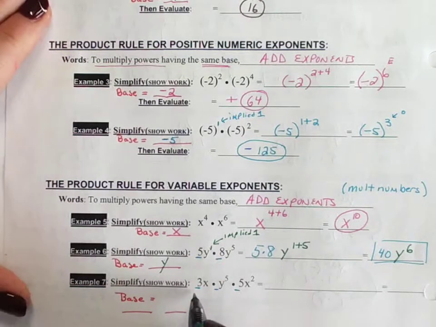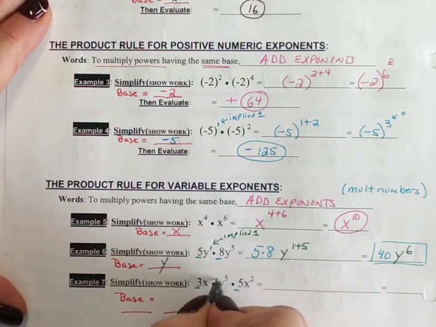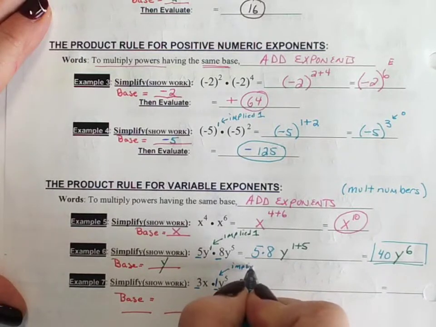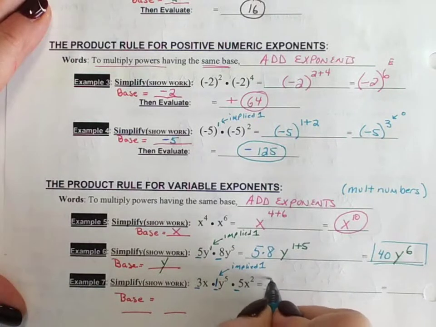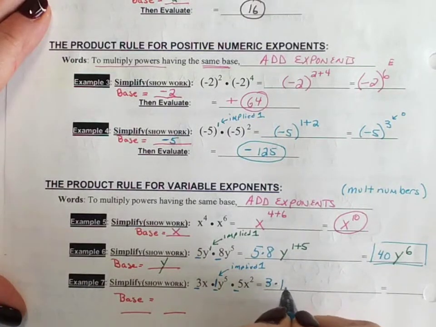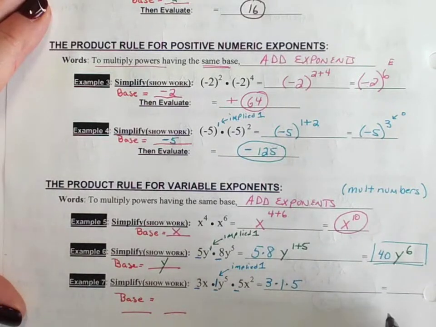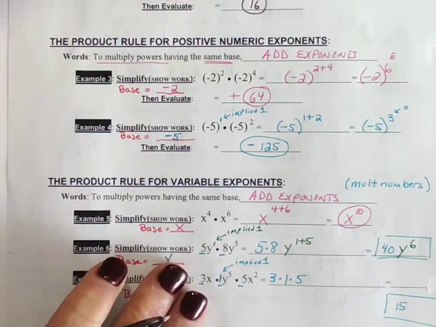So here, for example 7, we have basically 3 numbers because there's an implied 1. So we have 3 times 1 times 5. So that is going to give us 15.